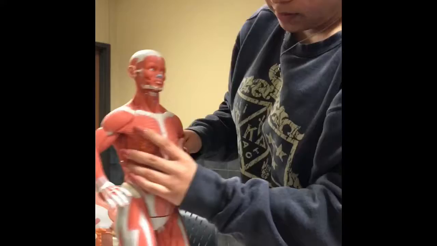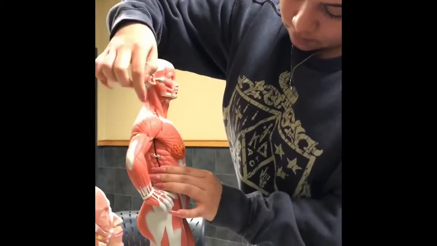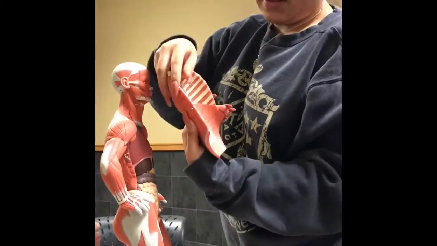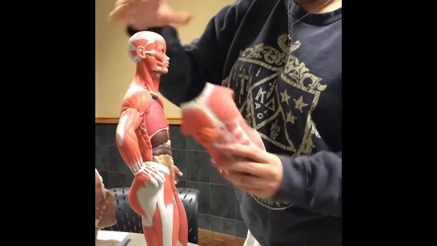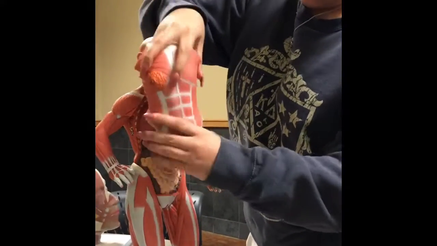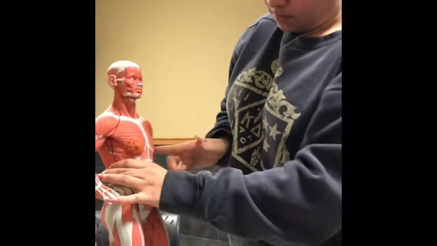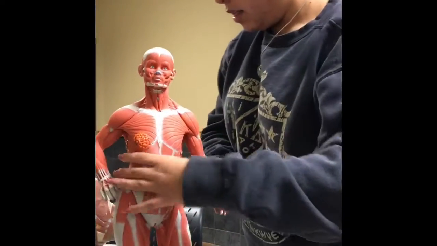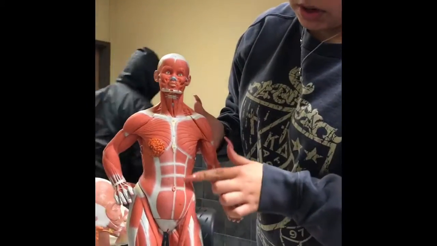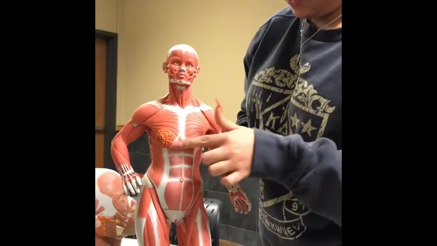If I can get it off. It'll be like number 10 inside, so you have to take off this part. Then we're gonna have the rectus abdominis, which is all this right here.